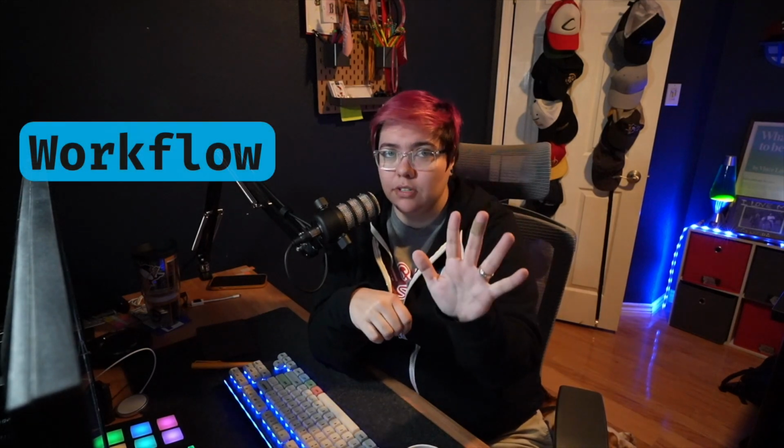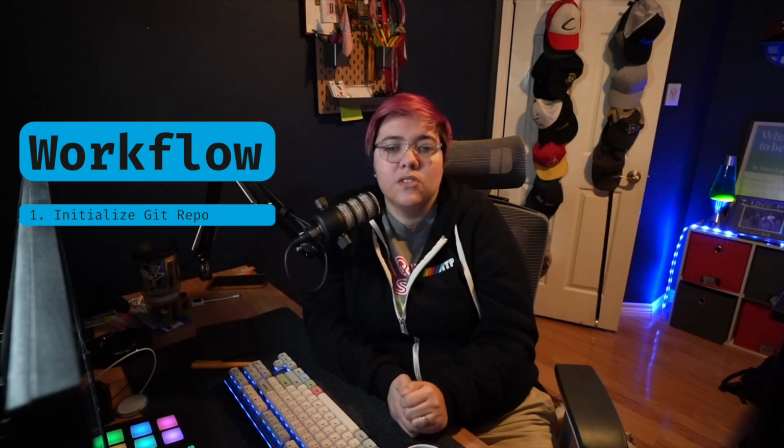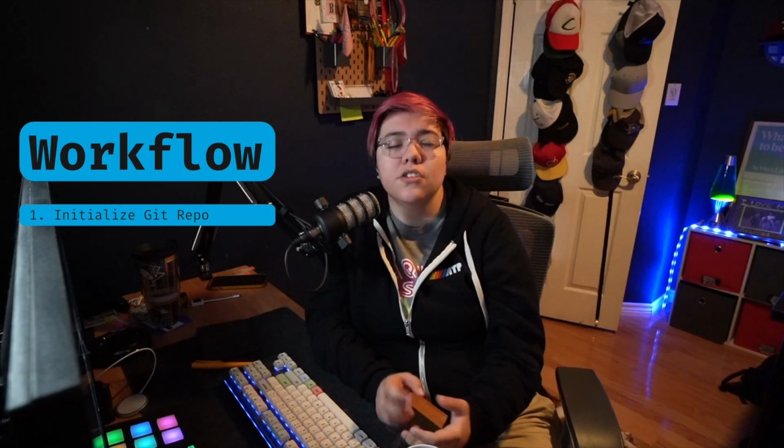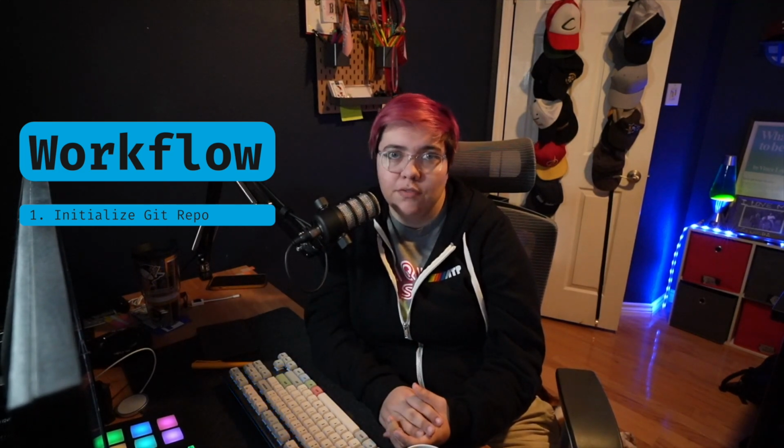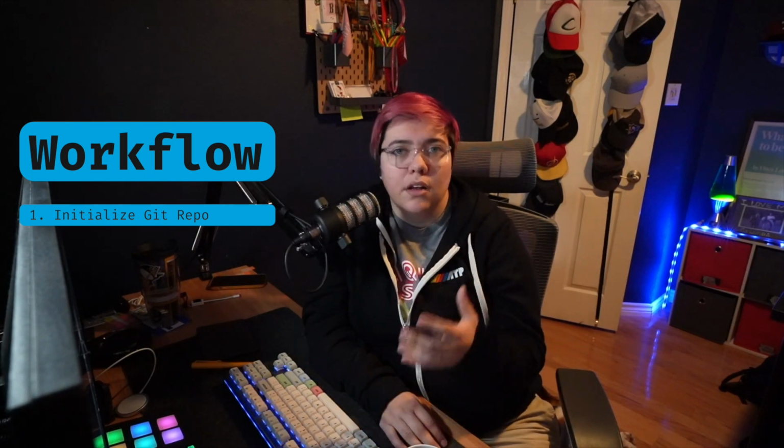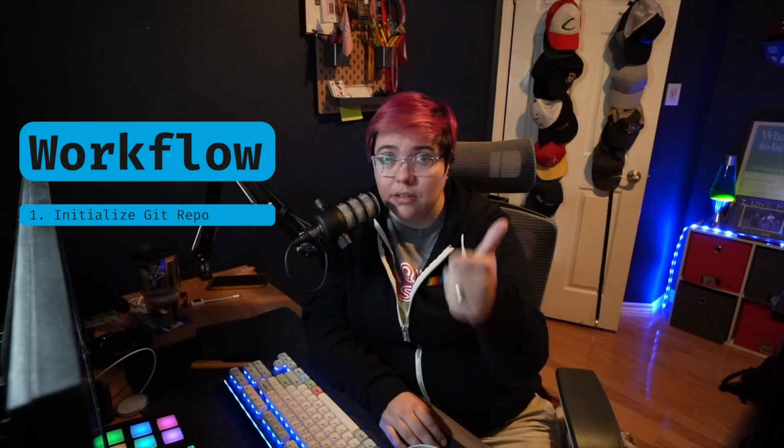All right, so we downloaded Git. So now let's talk about the workflow. There's 5 main steps in your workflow. Number 1, the first step is to initialize the Git repo, or to initialize Git in the project folder, whatever you need. I'm going to call it repo from here on out. Repository is what it stands for. So number 1 is you have to initialize the repo.